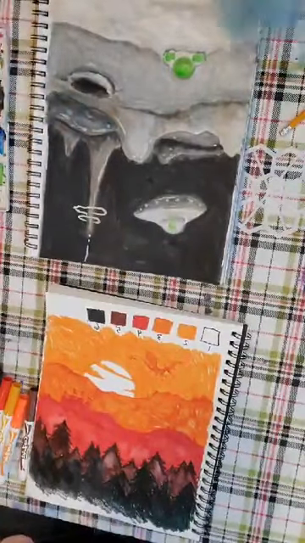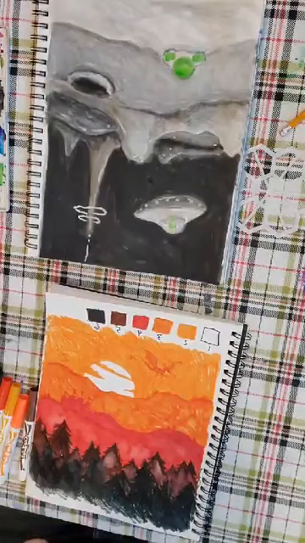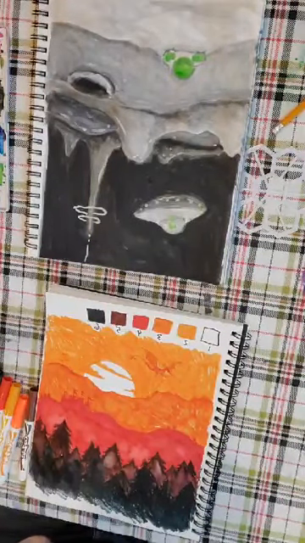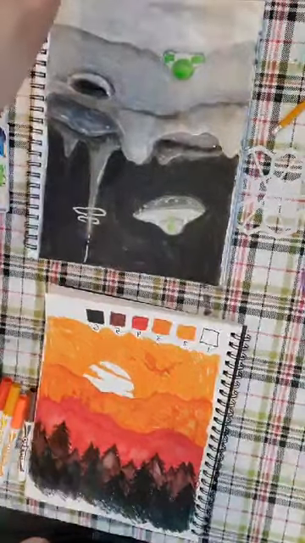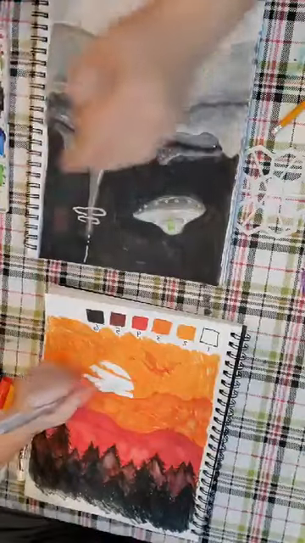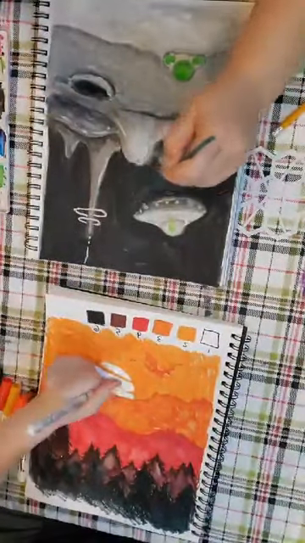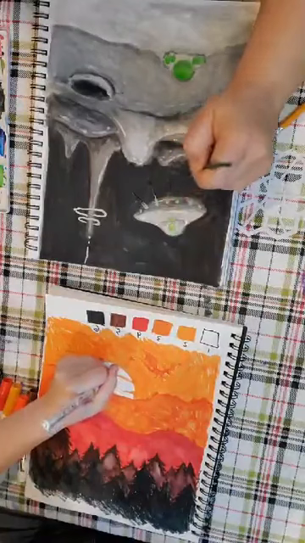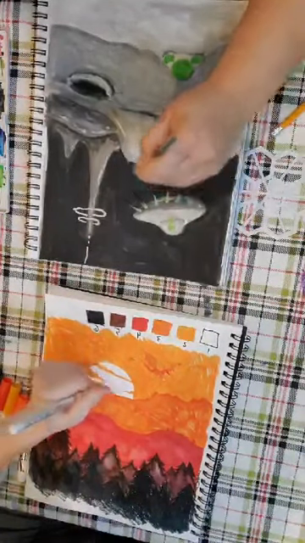There. Kind of blend it all in. I tend to put too much detail sometimes. That's all right. Yeah. That's cool.